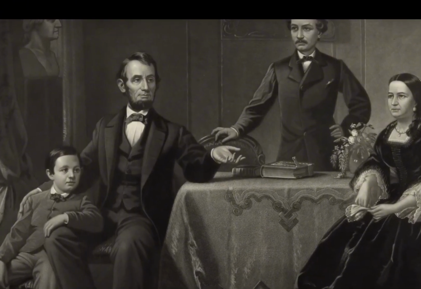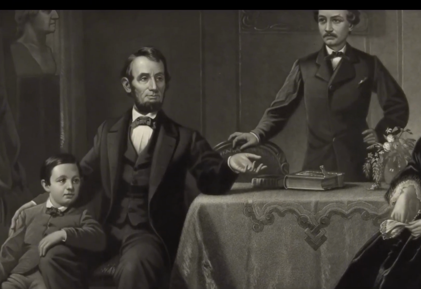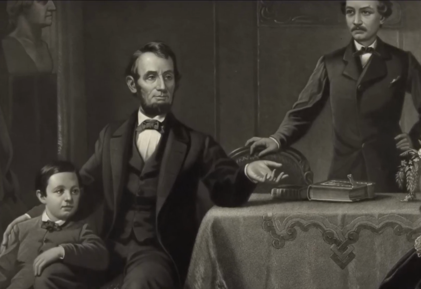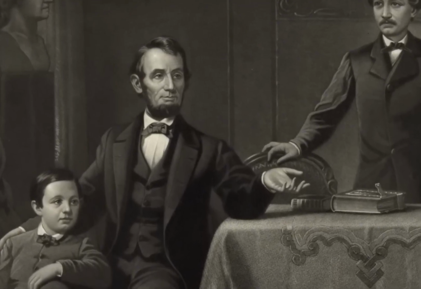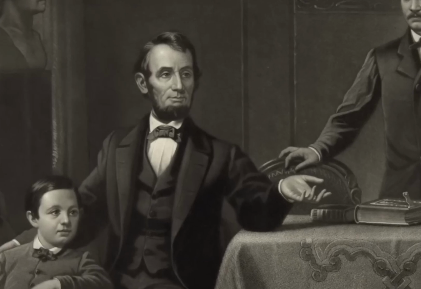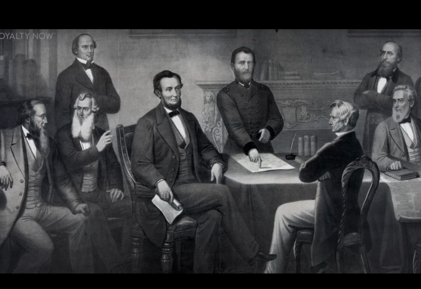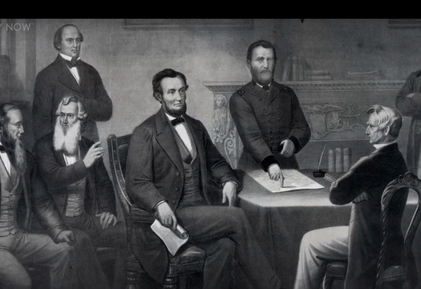They had 4 sons: Robert Todd Lincoln, Edward Baker Lincoln, William Wallace Lincoln, and Thomas Tad Lincoln. Mary Todd aimed to raise their children with similar social and educational standards. Unfortunately, only Robert Todd reached adulthood with a complete education. In 1844, Lincoln and his friend William H. Herndon opened a law practice together.